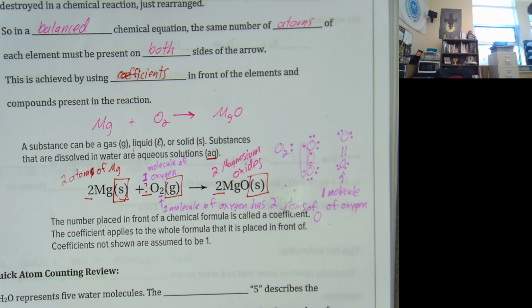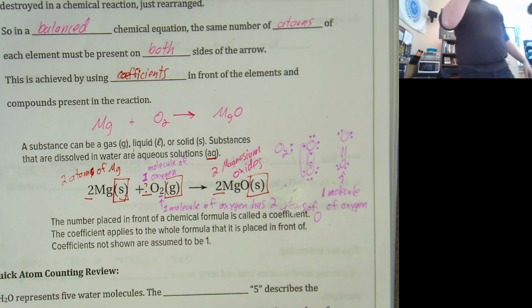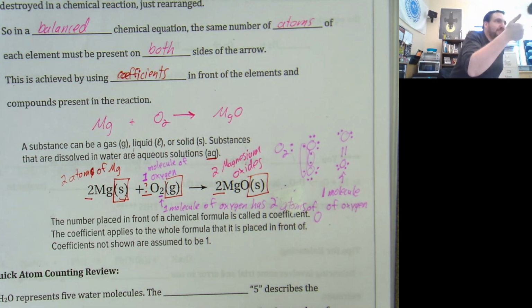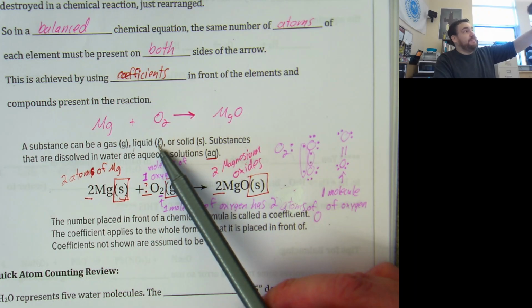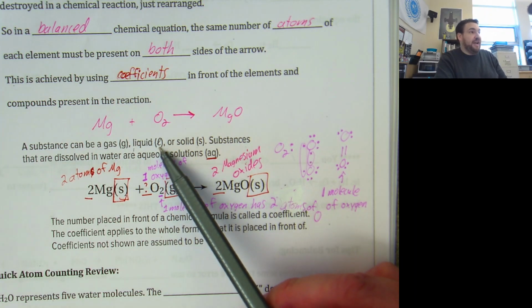There are only 3 things, to my knowledge, that show up with an L next to them. The first one is water, because AQ is defined to be something dissolved in water, and water cannot be dissolved in water. Water just is, and so water shows up as an L. And if you look at the periodic table, there are 2 elements listed in blue: mercury and bromine. Hg and Br at room temperature on their own are both liquids. So those would show up with an L as well.